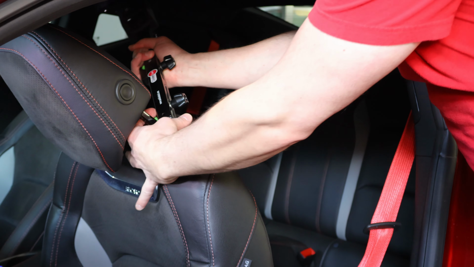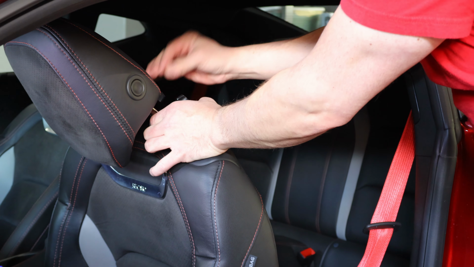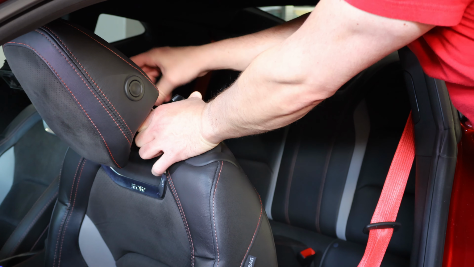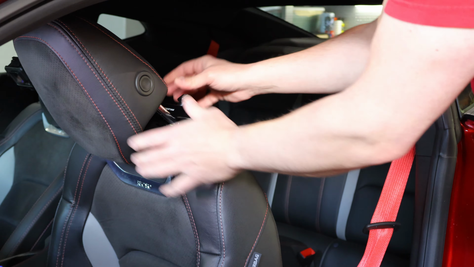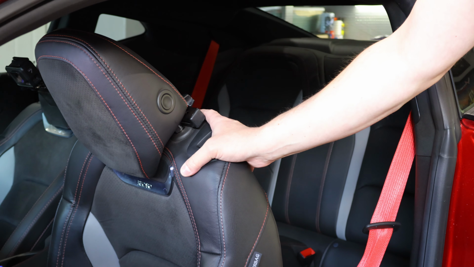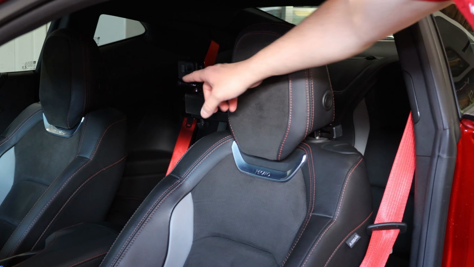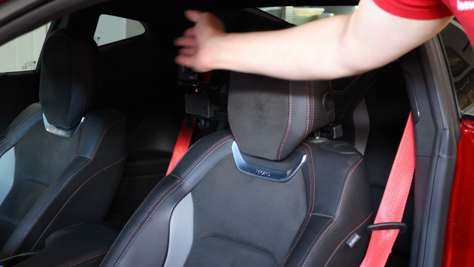And then these just hook onto the posts themselves. Tighten it up. Lower the headrest, and then slide that as far out towards the center. And that gives me my center position for viewing out the window.